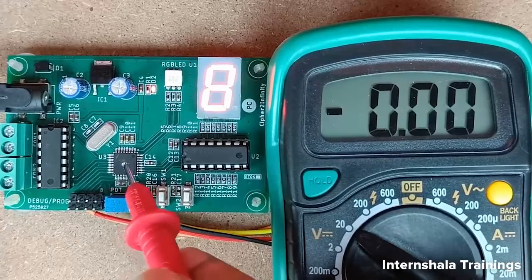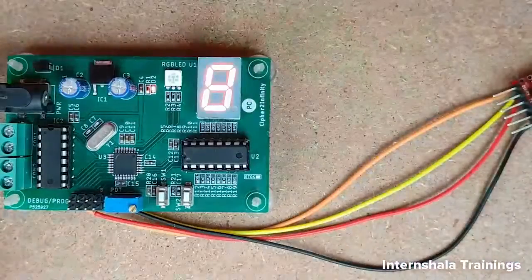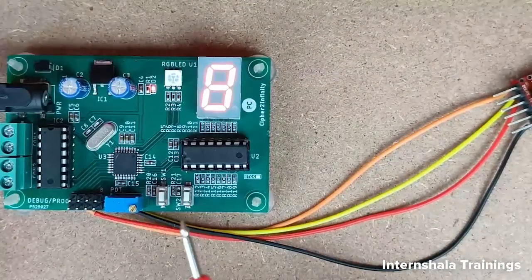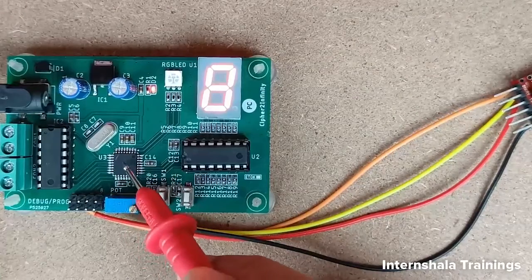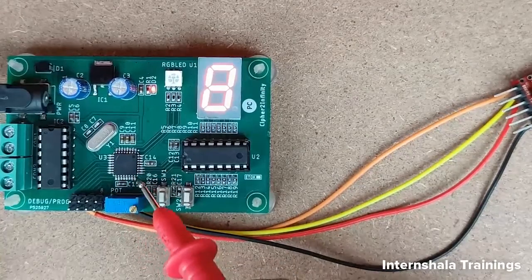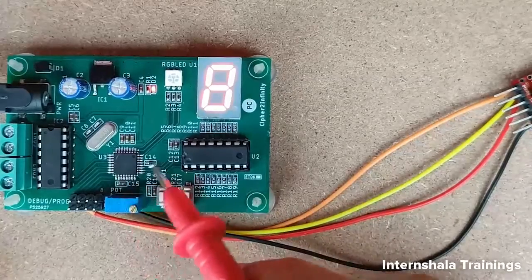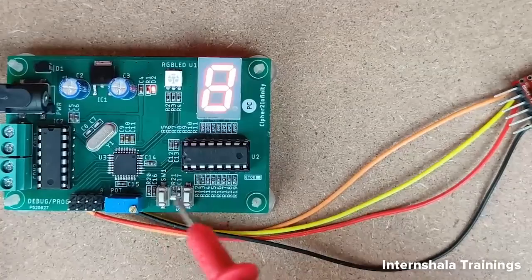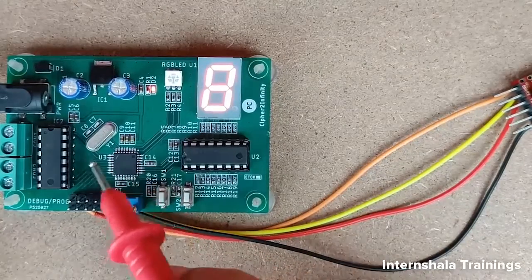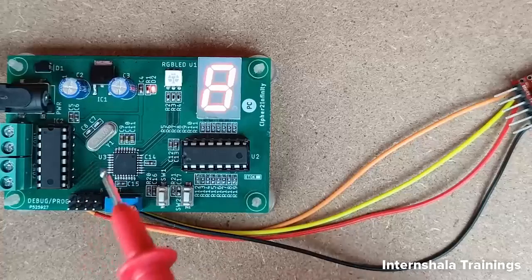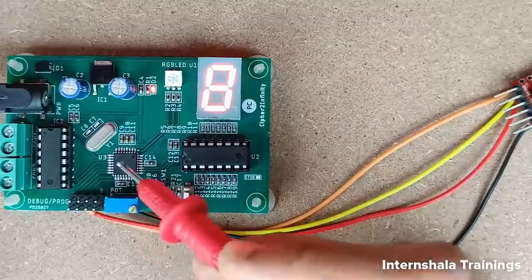Okay. So before we program the code in the microcontroller, first of all, let me place this multimeter aside. And what we are going to do now is connect the microcontroller with the external USB to TTL converter. And by connecting that USB to TTL converter to the computer, we are going to program the code in the microcontroller. Okay. So first of all, let me explain the connection on the screen. So that will give you a good idea about what exactly we are going to do.